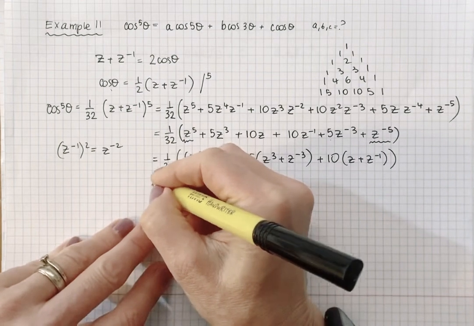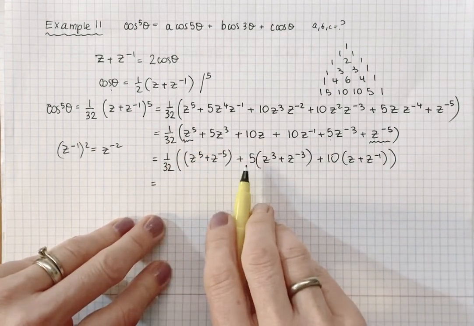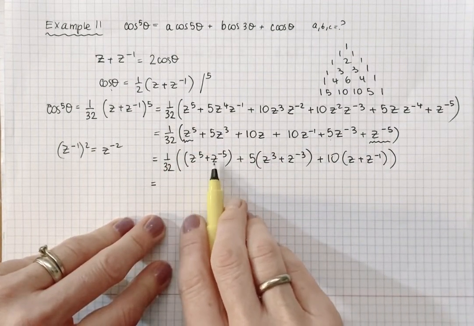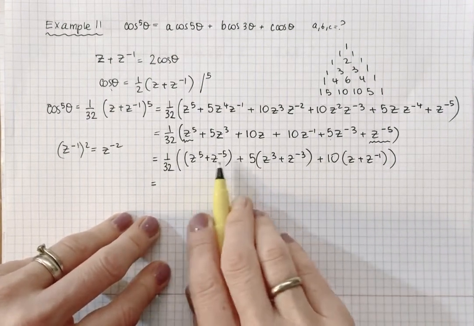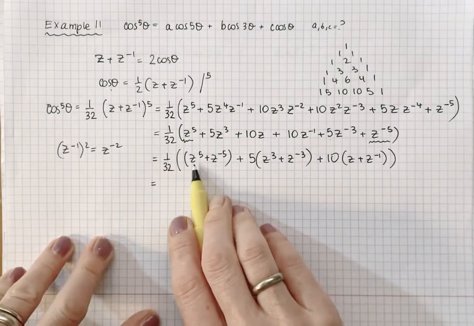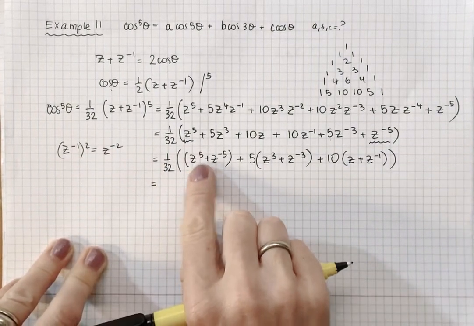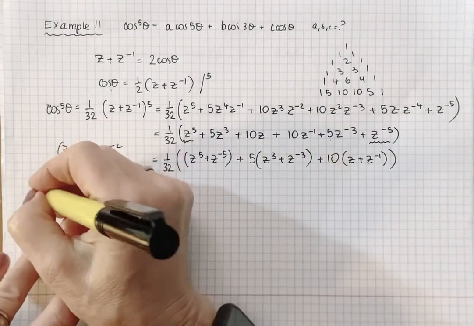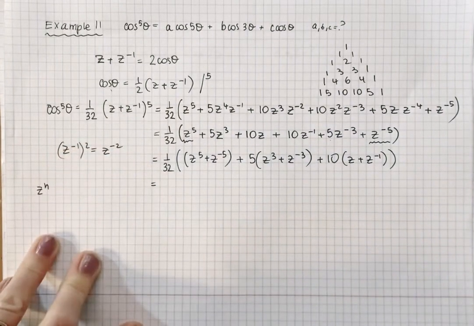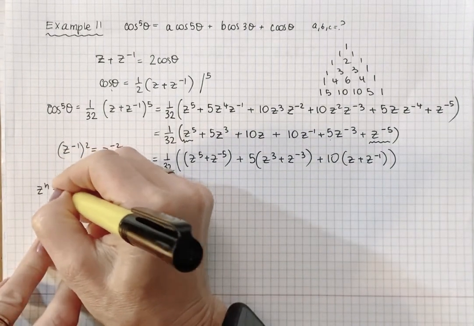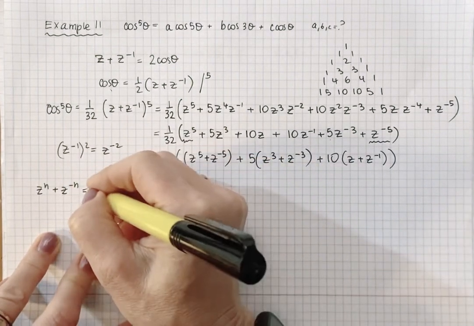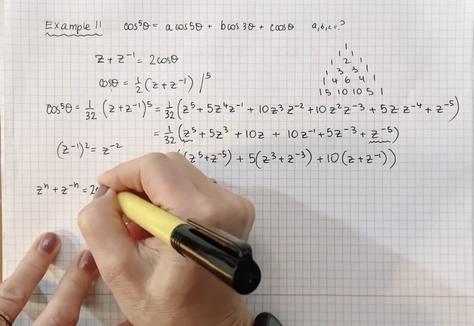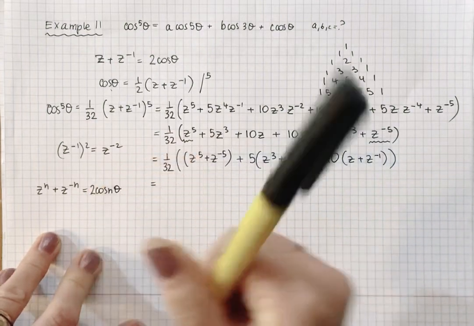Okay, and now you should notice, why did I pair them up? Because each pair here can be replaced with a trig function. So this time the two are added together. So we're going to use our identity z to the power of n plus z to the power of minus n, because there's a plus in each pair, is equal to 2 cos n theta.